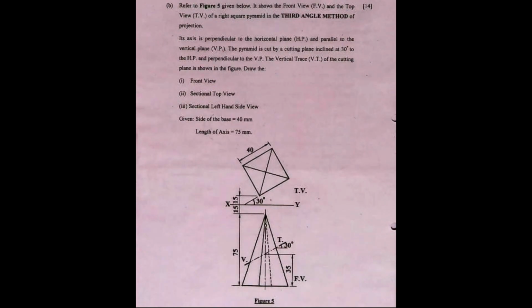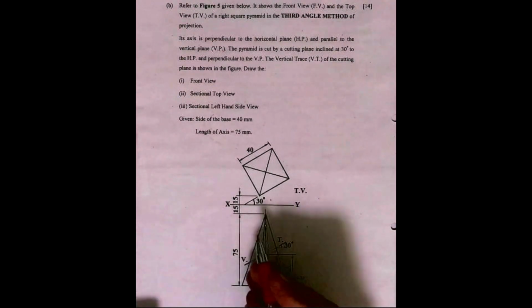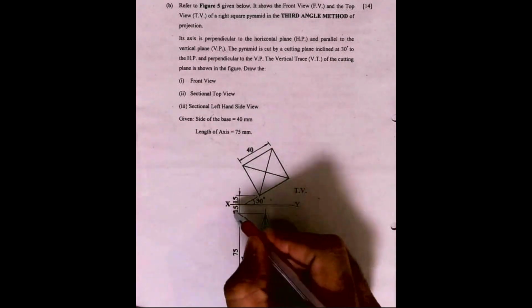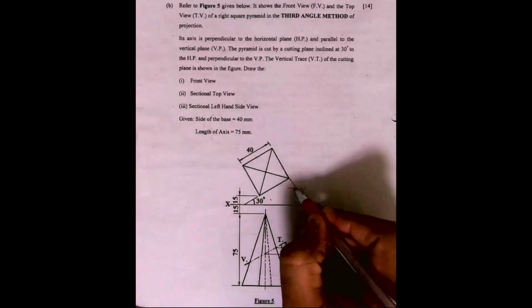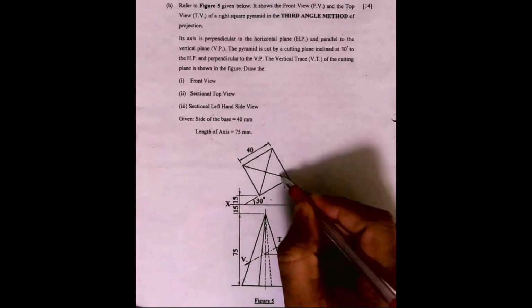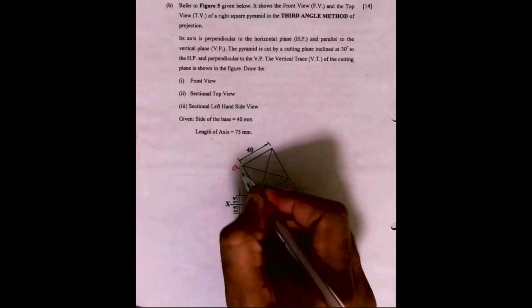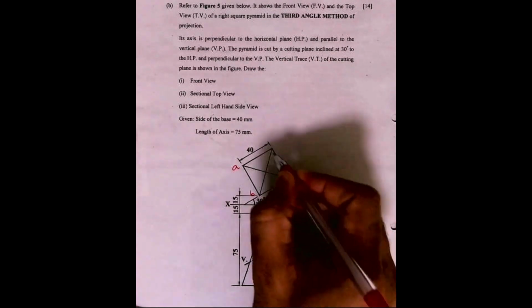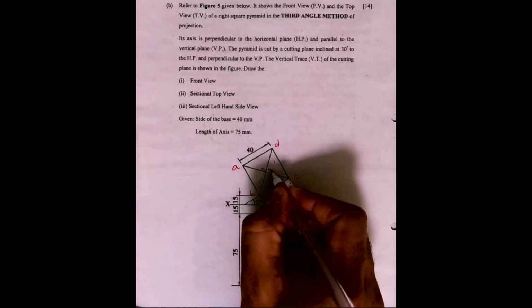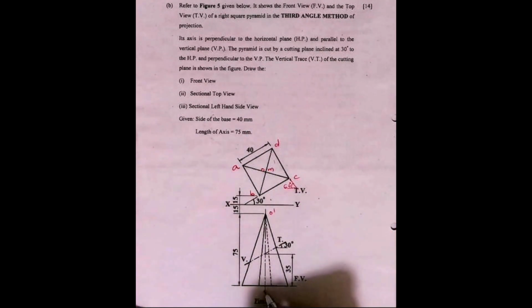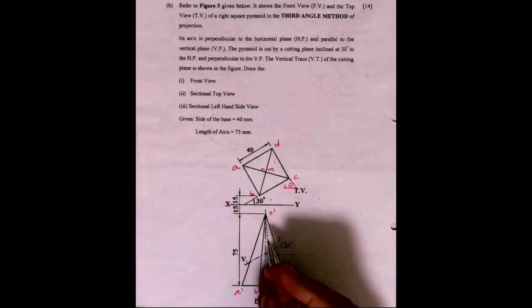So first we will draw XY and then we will draw the square in the top view. See, like this. We'll draw 30 degrees, and this is 30, so this line will be inclined at 60. That you should remember in case of a square. I'll do the naming ABCD OM. So first you draw the square and then you project this down, axis height 75, and you mark all these points dash.